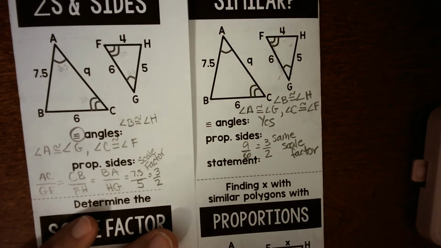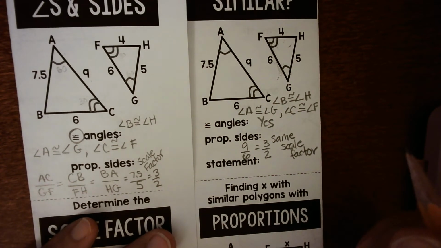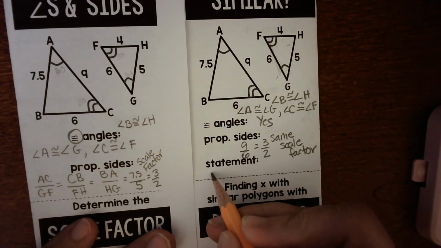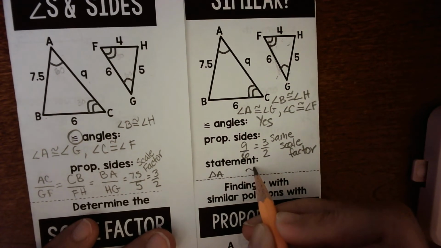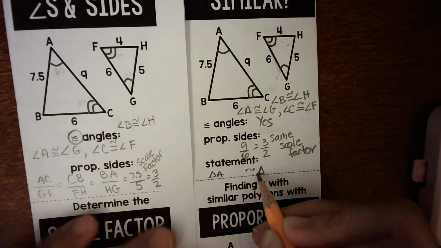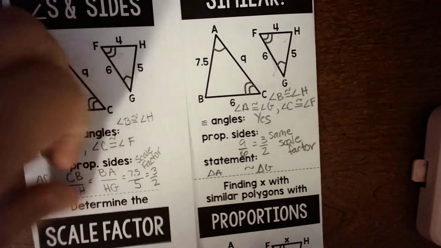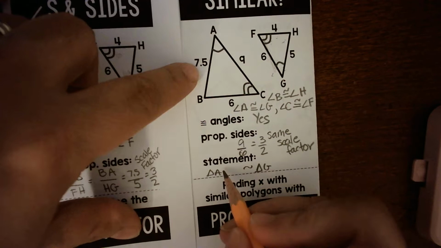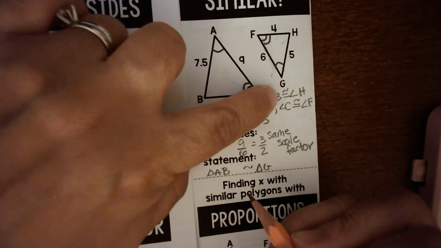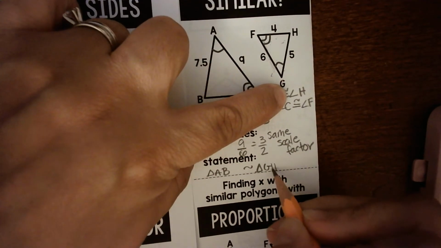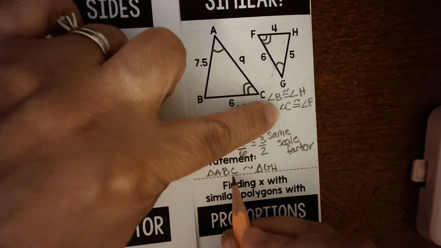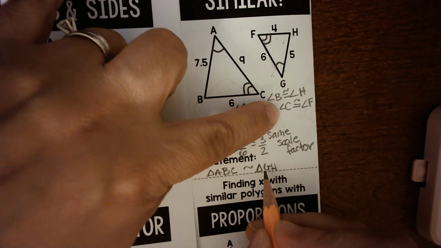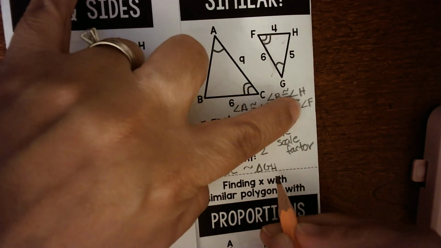Okay, so then the statement. I told you that the order of the letters matters. We're going to have the triangle A, and I'm going to write the similar statement, triangle G, because those two are the angles that correspond. And then I'm going to write B, and that corresponds with H. Then I'm going to write C, so I can have triangle ABC is similar to triangle GHF.